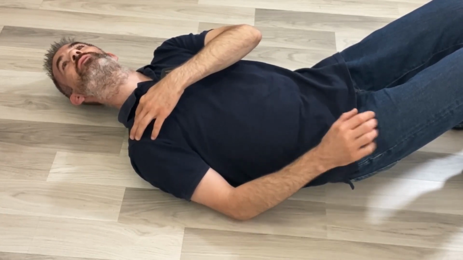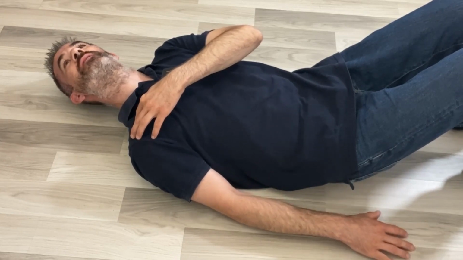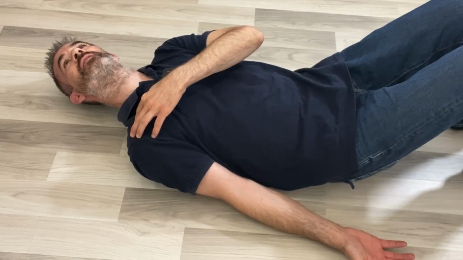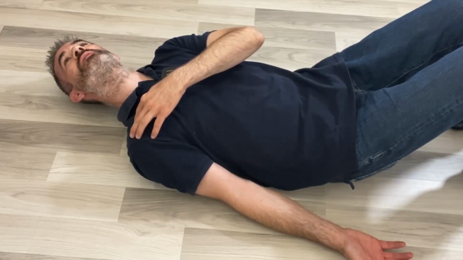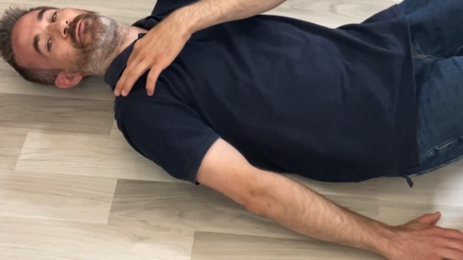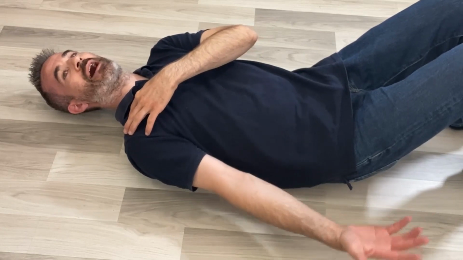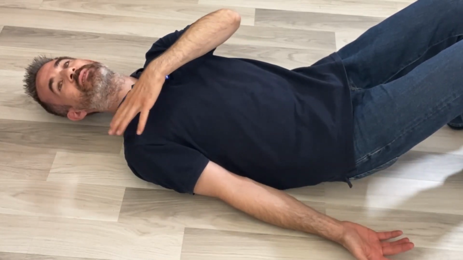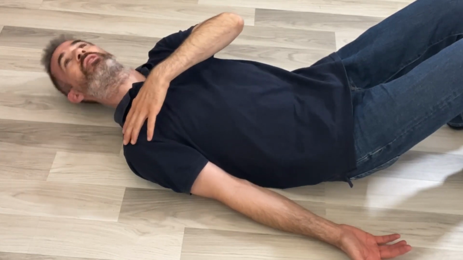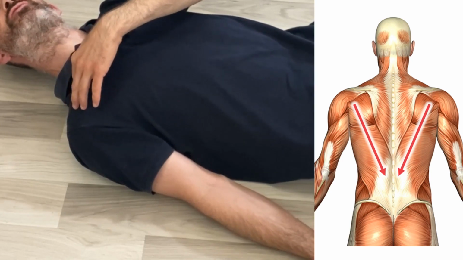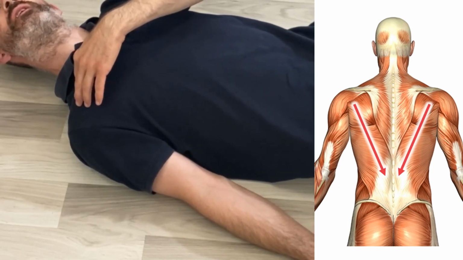So the first thing we're gonna do is rotate the arm outwards. So the palm is facing the ceiling. That's one parameter. The reason for this is that if your palm is facing down, suddenly your collarbone shifts forward. All right, so by having the hand facing upwards, we already create a bit of movement of the collarbone in direction of the ground.